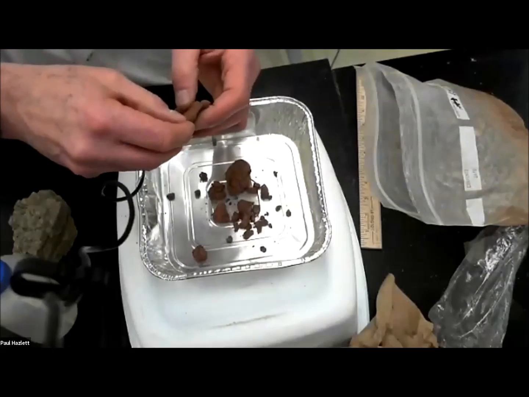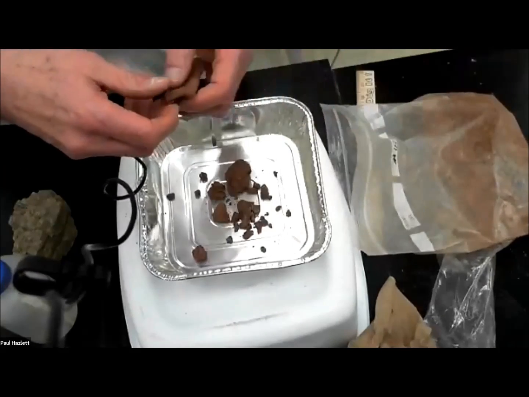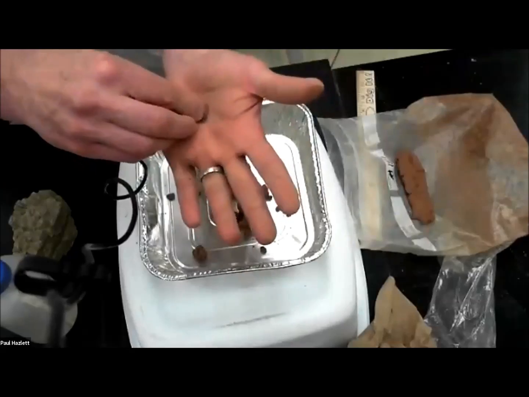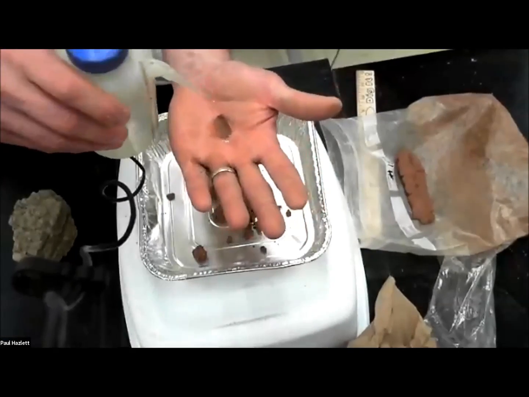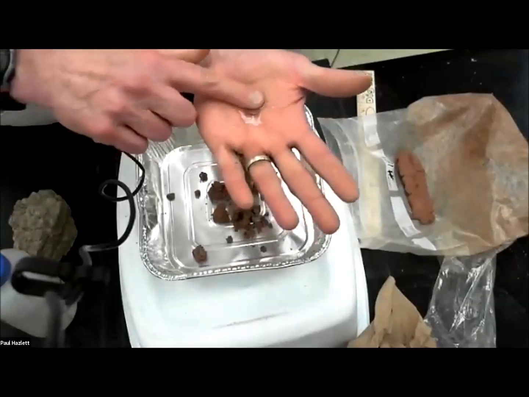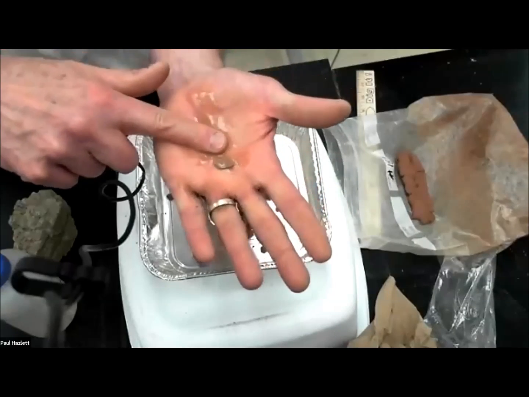Now the third part of the soil textural key that we're talking about, then you take a small part of that sample and you put it in the palm of your hand and you add an excessive amount of water to it and then rub it in the palm of your hand, okay?